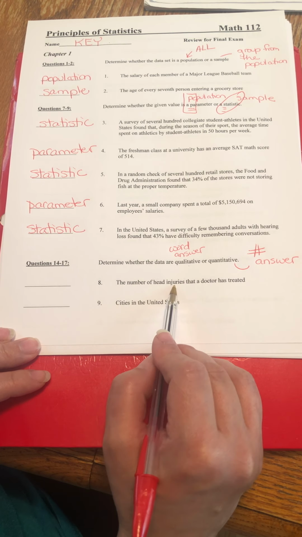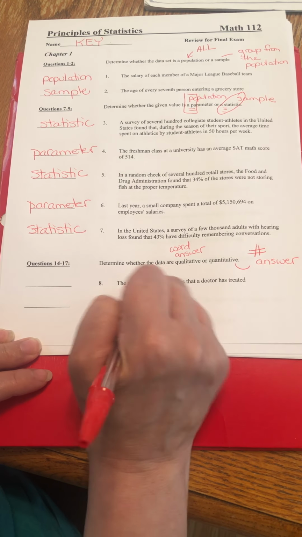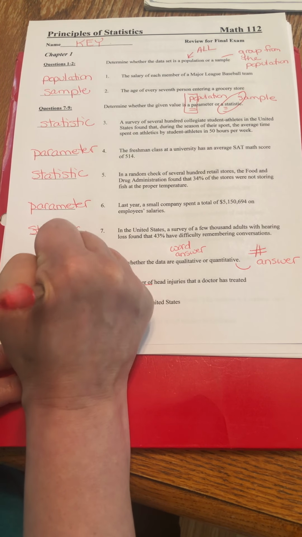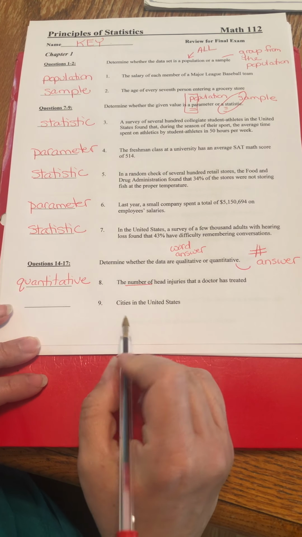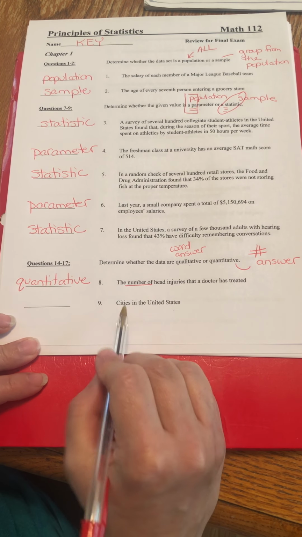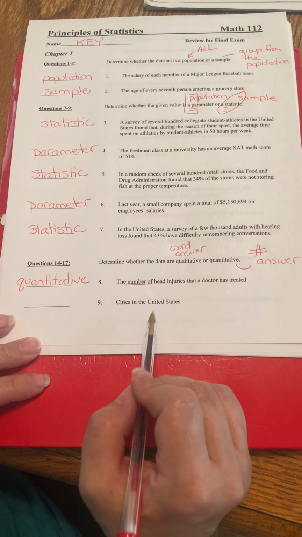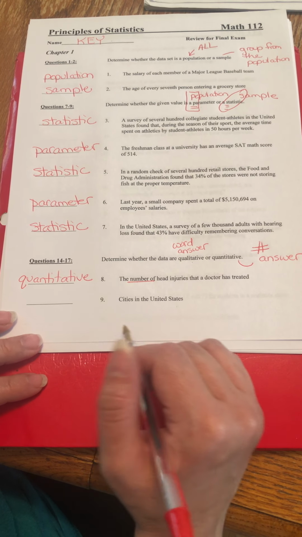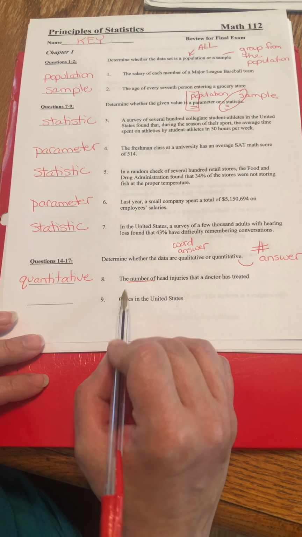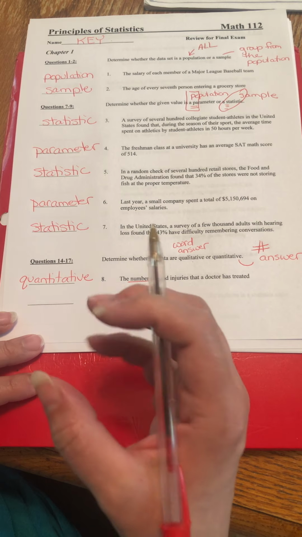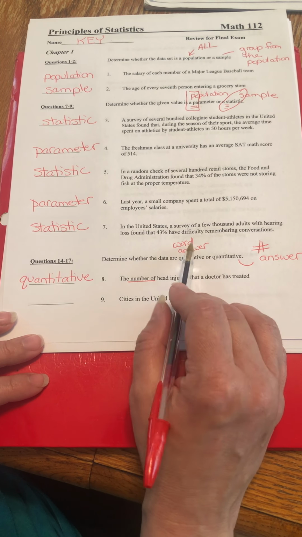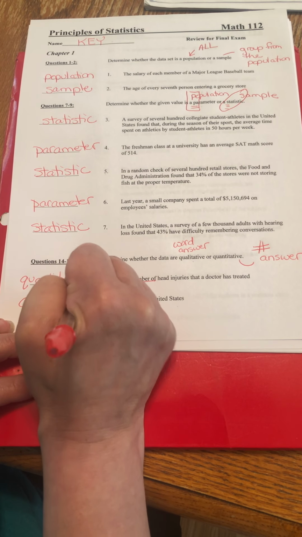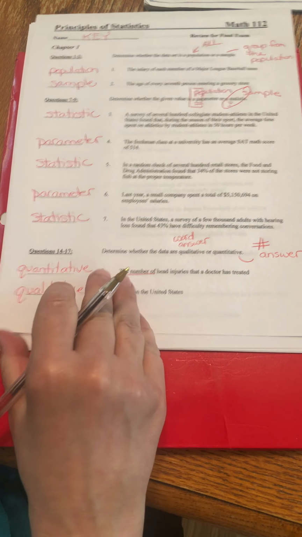The number of head injuries that a doctor treated, it is a number. A number answer would be quantitative. And number 9, cities in the United States. If I name all the cities, Philadelphia, Atlanta, Boston, New York, Seattle, Miami, cities in the United States, those are going to be word answers. I'm naming a city, and word answers are qualitative. And there's the questions 8 and 9.